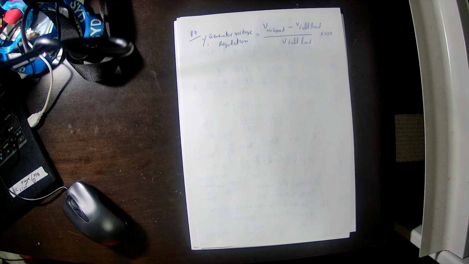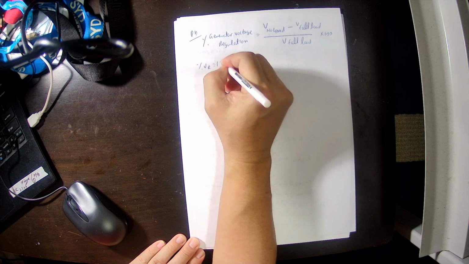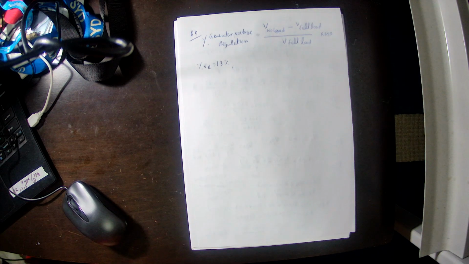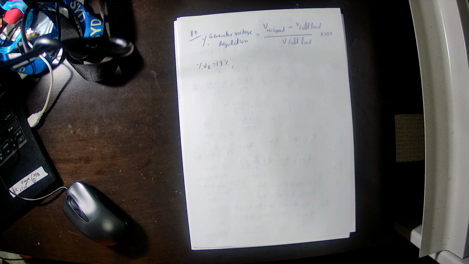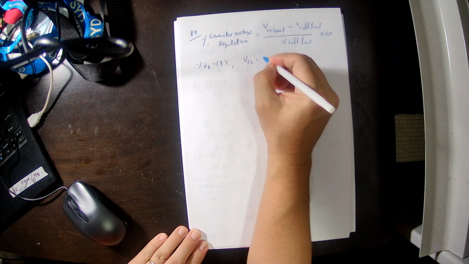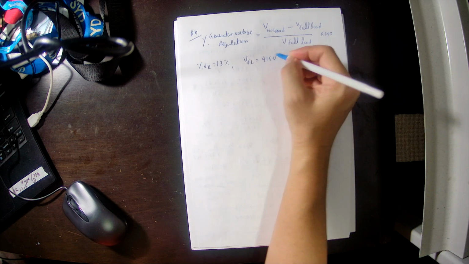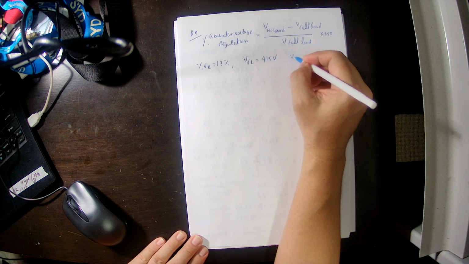So in this problem, the percentage voltage regulation is given as 13%, and the full load terminal voltage V full load is 415 volt. We need to calculate V no load.